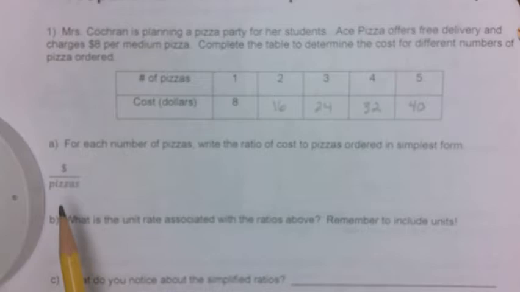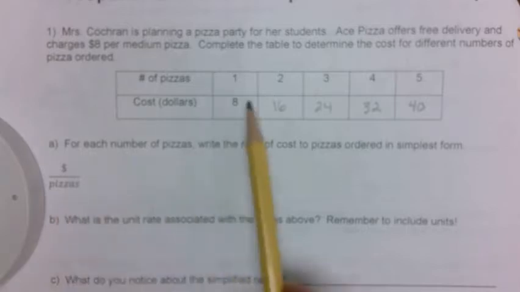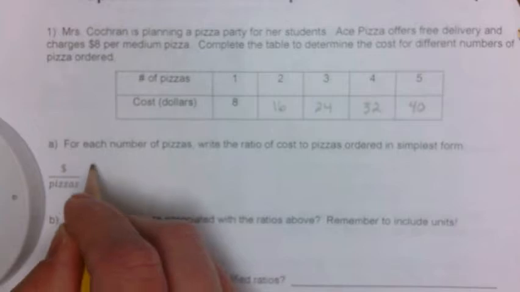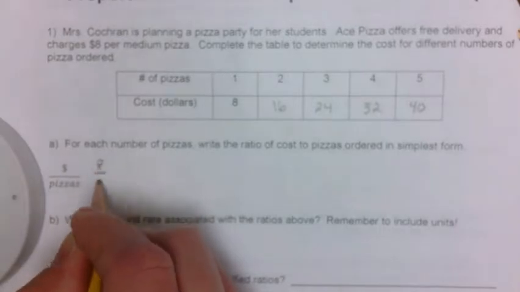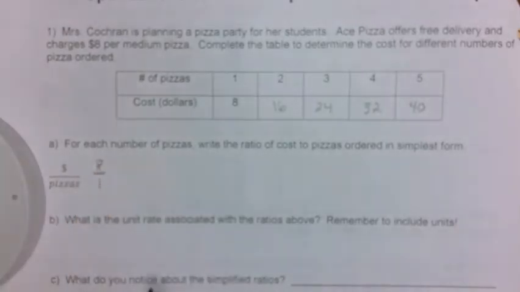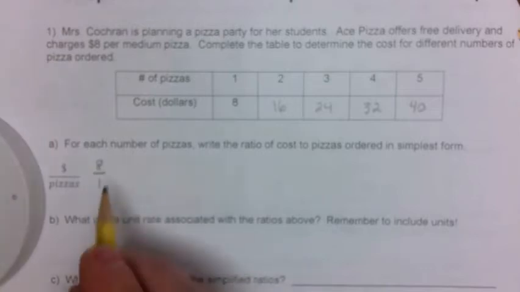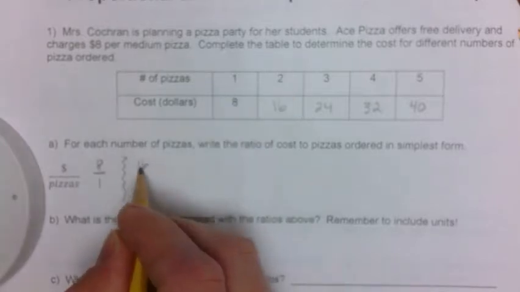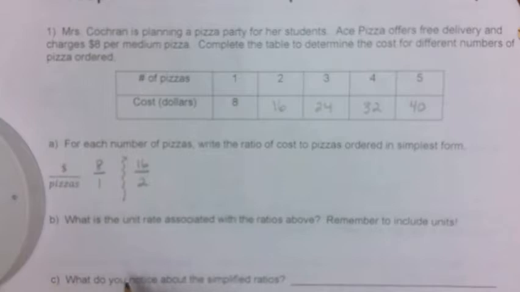Looking at my table, in my first set of data I see that it's $8 for one pizza. So my first rate is going to be 8 over 1. This is already a unit rate because the denominator is a 1. It's $8 for one pizza. Moving on to the second set of data, it says $16 for two pizzas. 16 over 2, $16 for two pizzas.